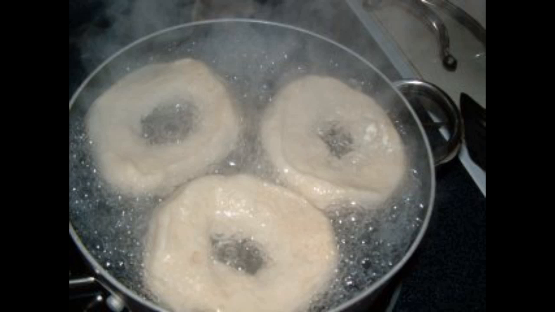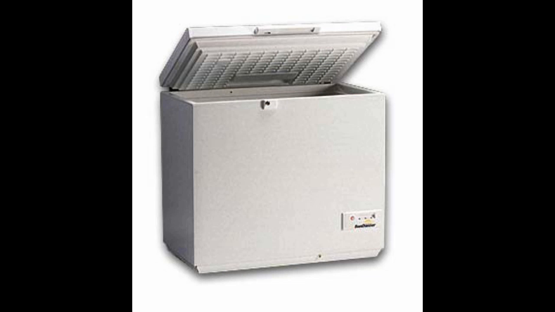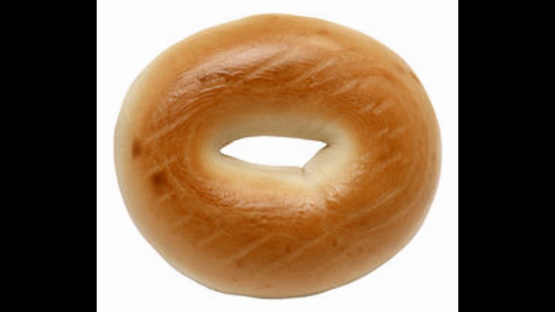The traditional bagel is the only bread product that is boiled before it is baked. Prepackaged bagels first became available in grocery stores in the 1950s. In 1960, the frozen bagel made its introduction, and consumers had access to bagels even if they didn't live near a bakery.